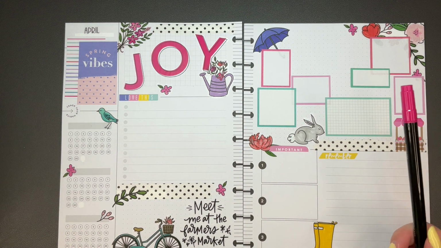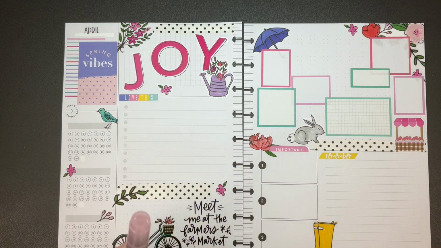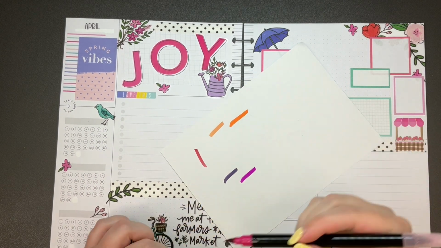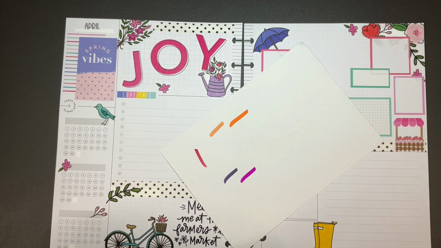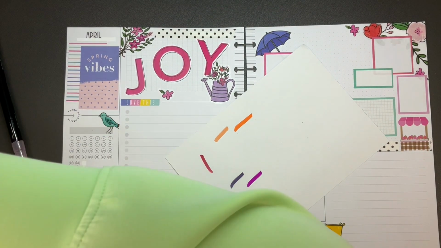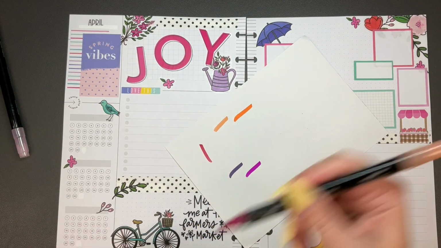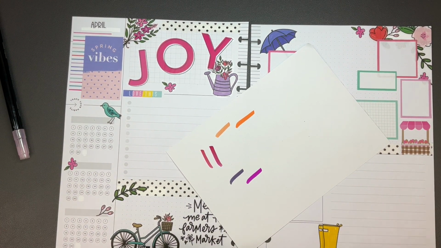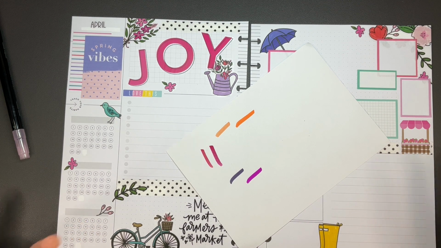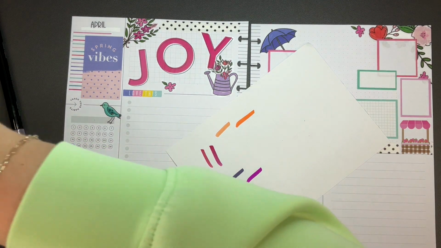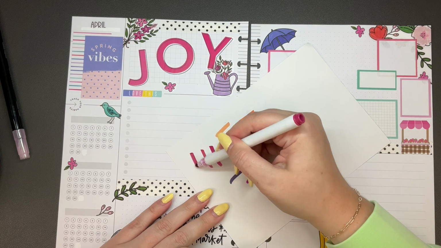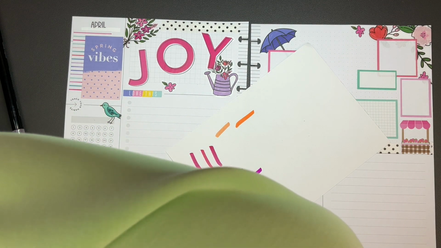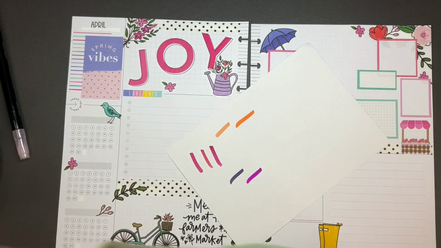I need a white piece of paper. What happened to all of my white paper? Here we go. Yeah, that's a little dark. That one is even darker. Unfortunate. And also more purple. That one is the same color as that. Oh my gosh, you guys, I don't want to go on this pen adventure.